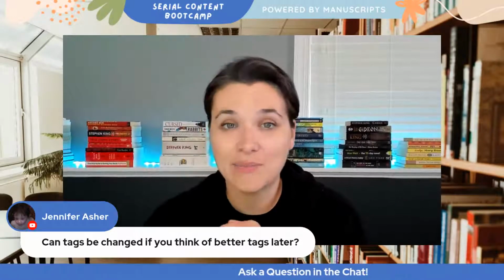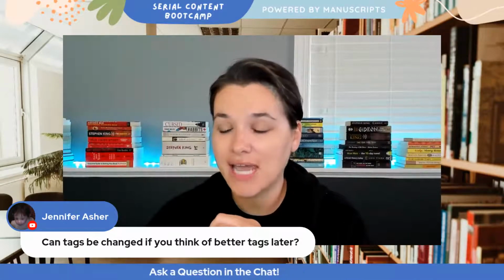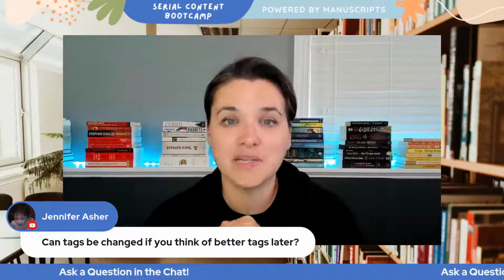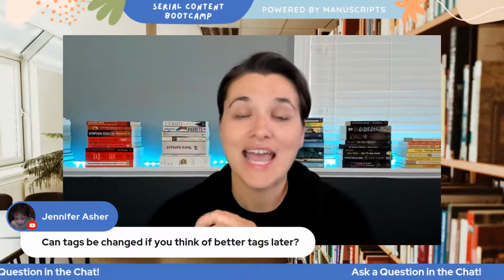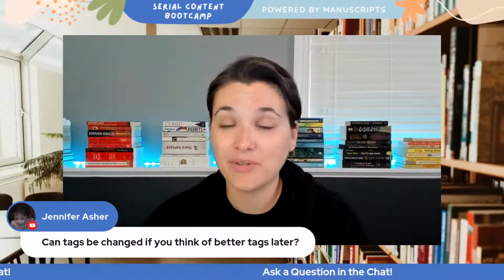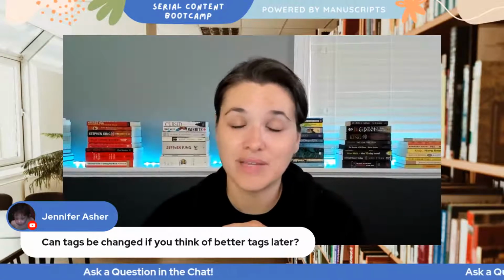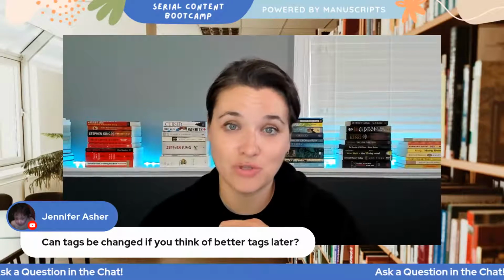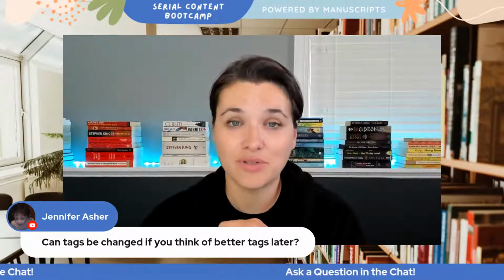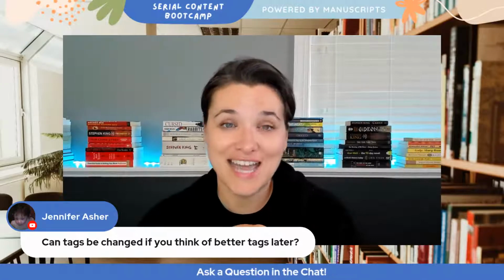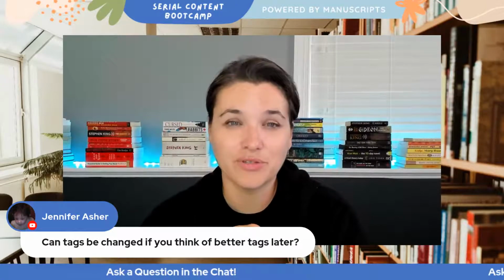For tags, it probably doesn't if you're changing the tags, but sometimes it does. So just expect that any changes you make after you publish your story probably have to go through an approval process again. So expect to see those changes take place in about 24 hours. But you should be able to have flexibility on the tags as you continue to work and develop your story.